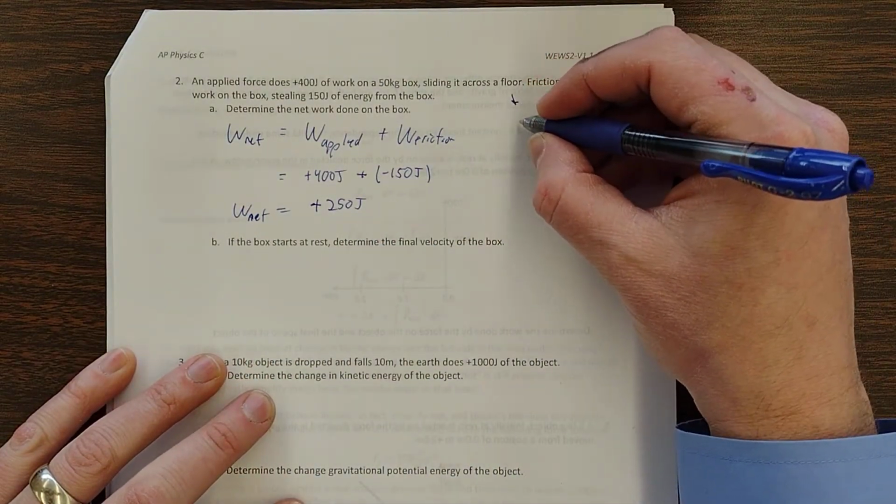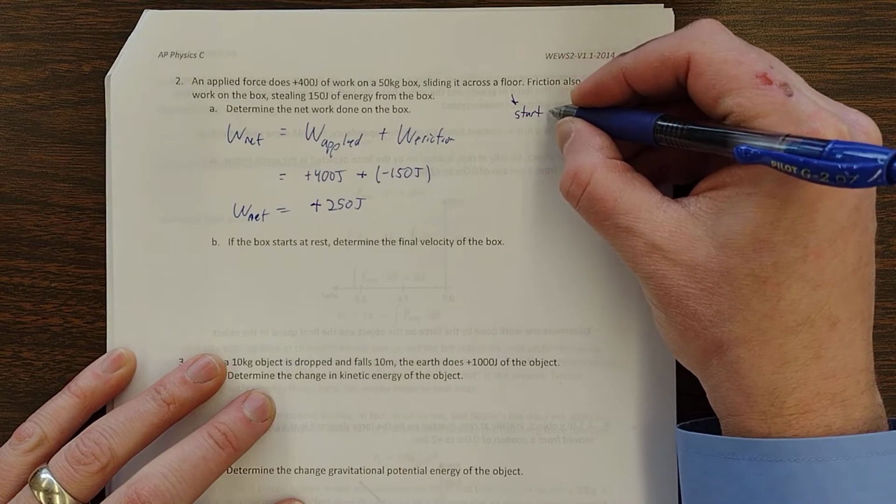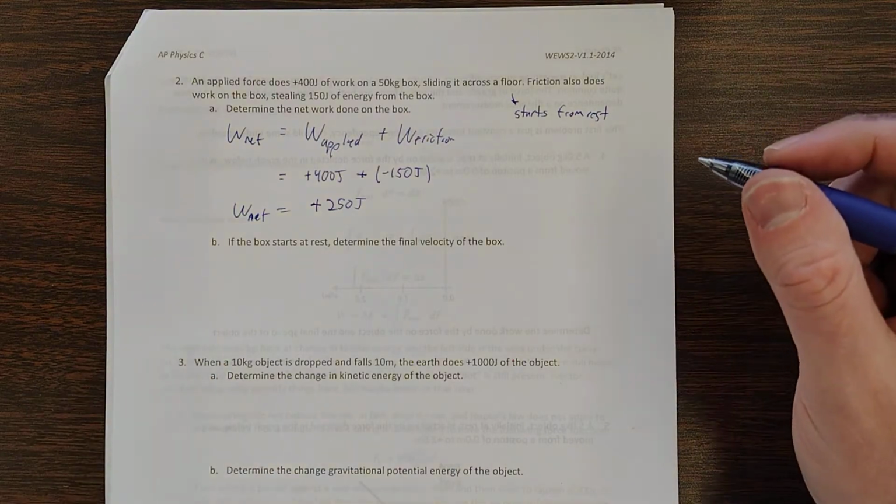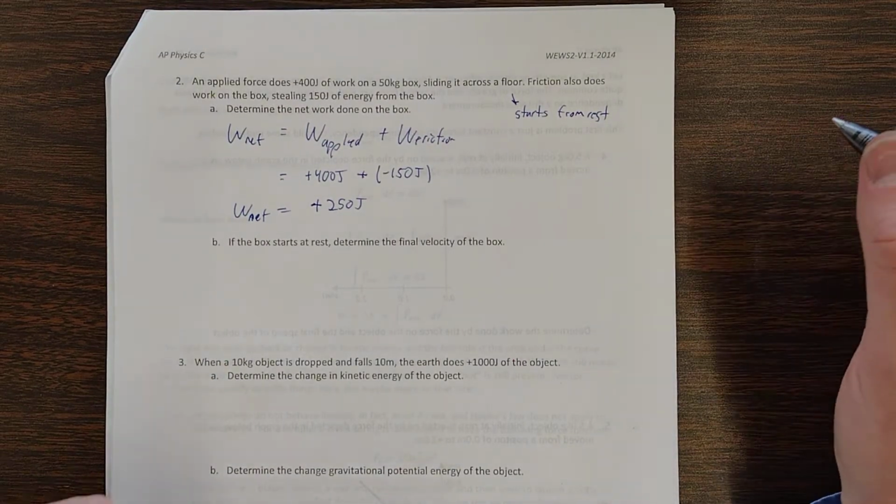Now, I guess this means starts from rest. Right? It doesn't specifically say, but we have to make some kind of assumption there.